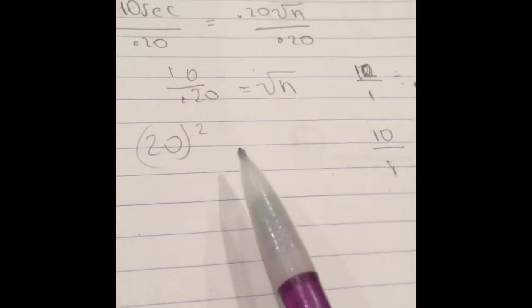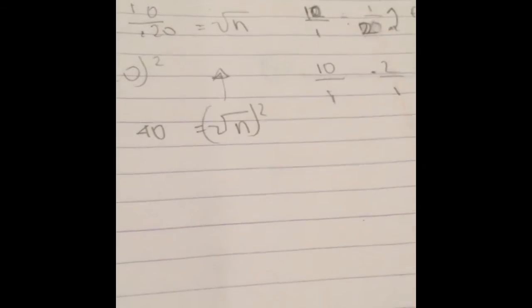And over here you have 20 to the power of 2. And then this would be 40. And then you would do the same thing right here, squared, because whatever you do on this side, you have to do on this side. So this is right here. And then you would get a 40.